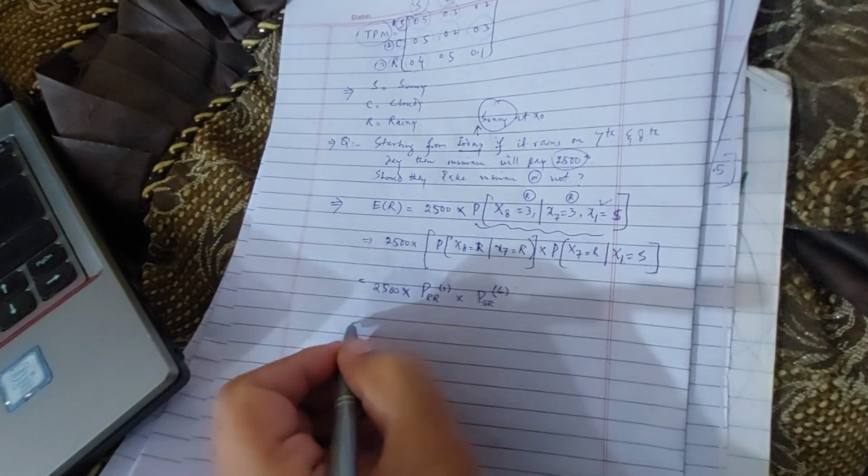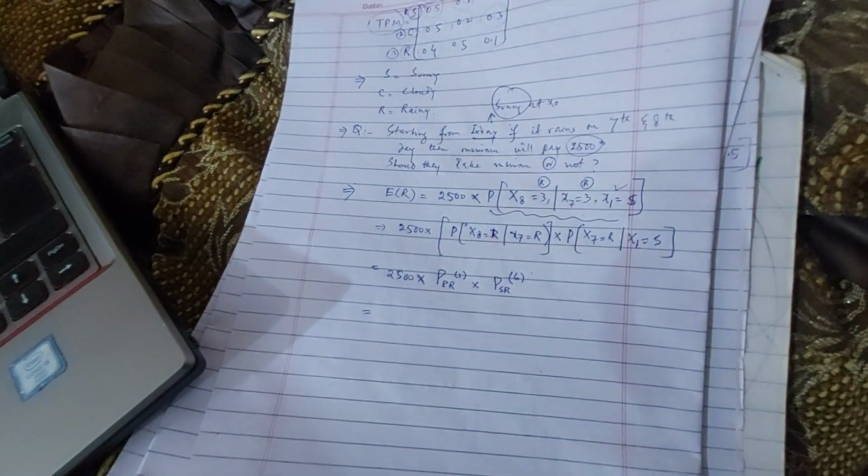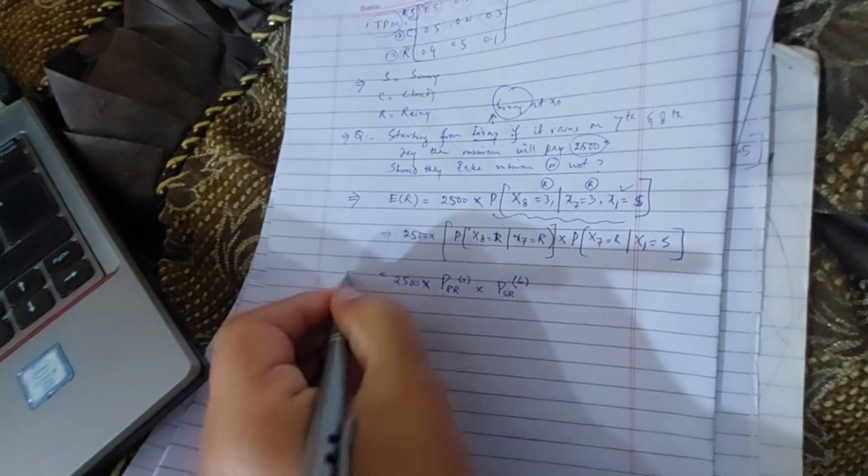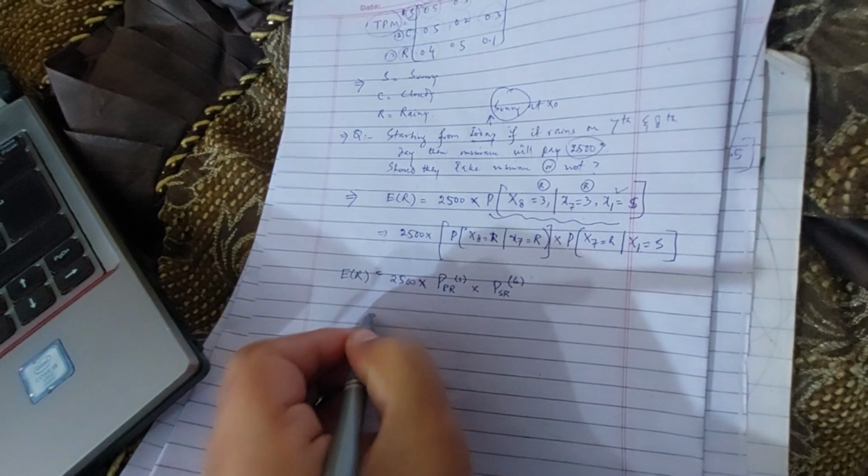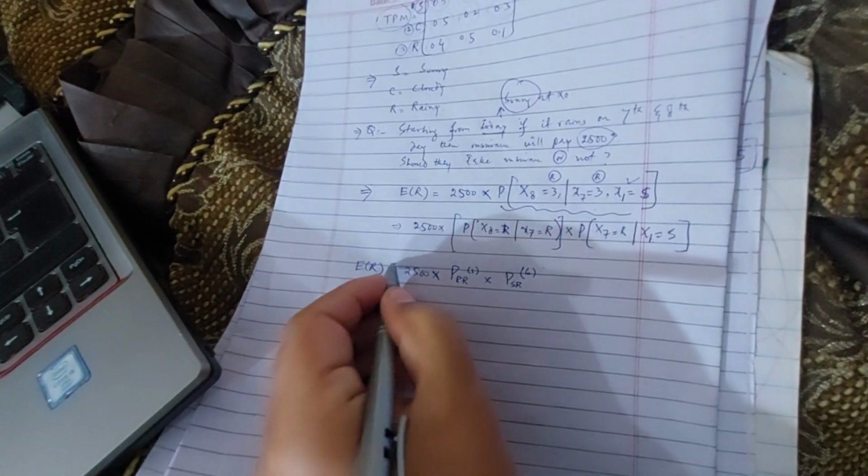So when we do this, we find the value of the expected revenue, expected cost.